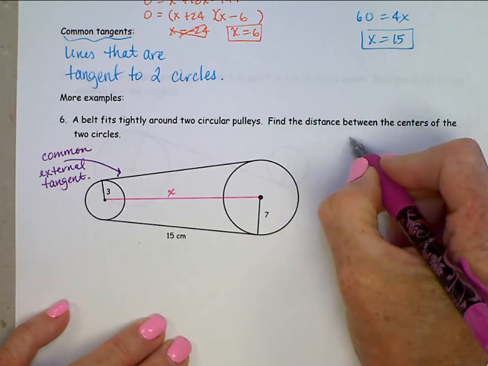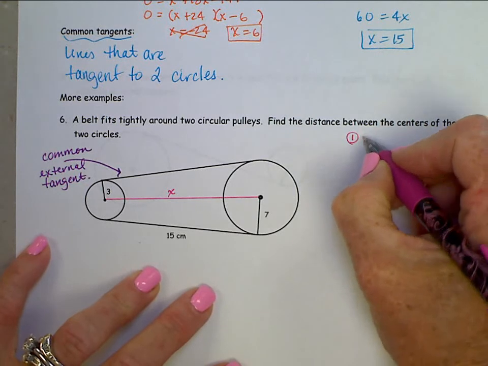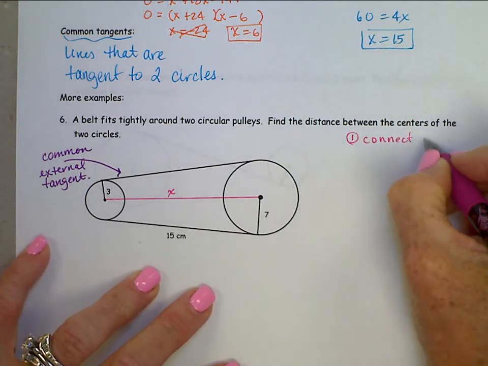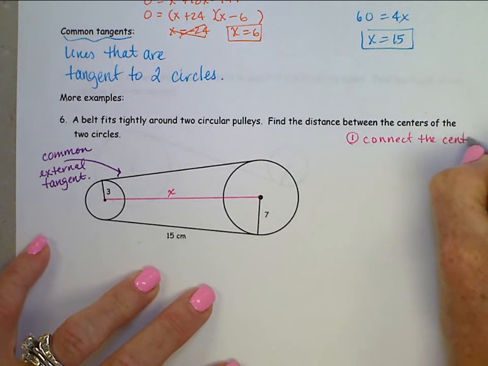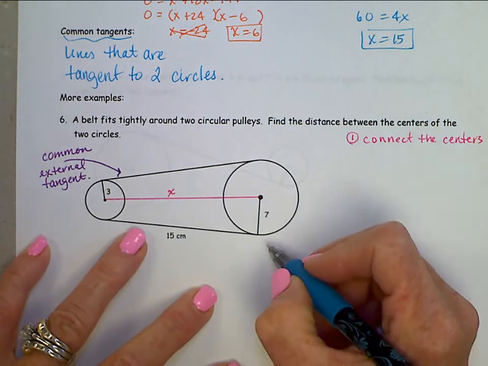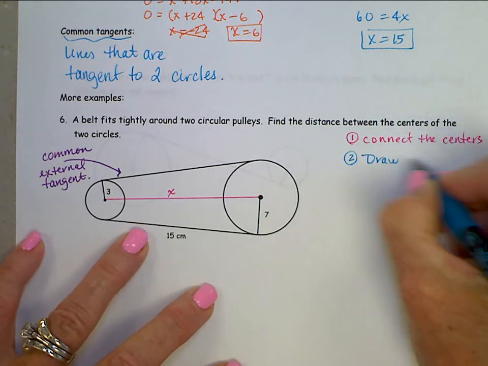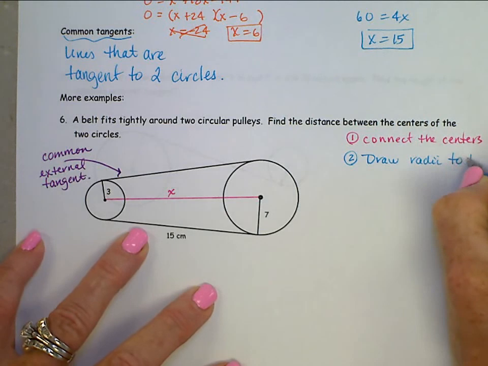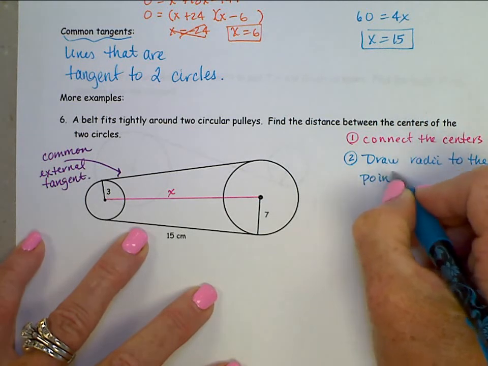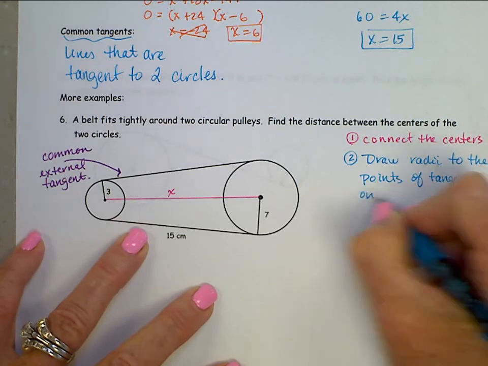So, steps to do these. When you do these common tangent problems, the first thing you're going to do is connect the centers. The next step is to make sure that there are radii drawn to points of tangency on the same common tangent. So we are going to draw radii to the points of tangency on the same tangent.